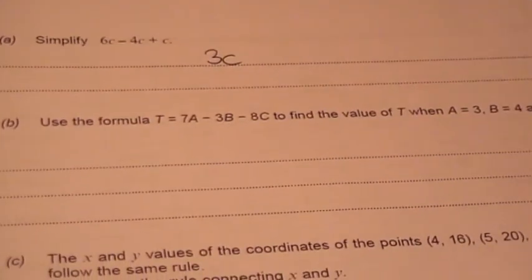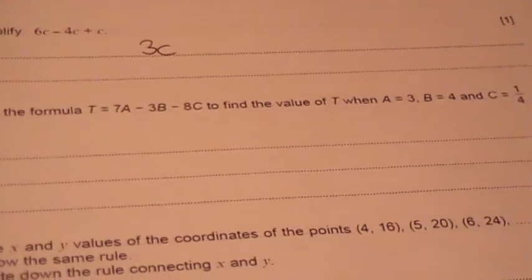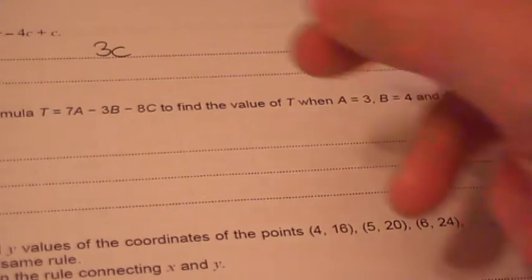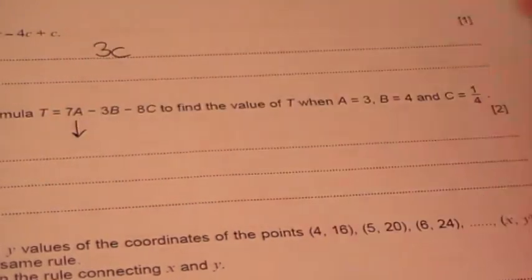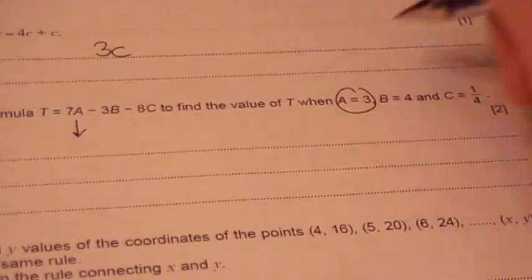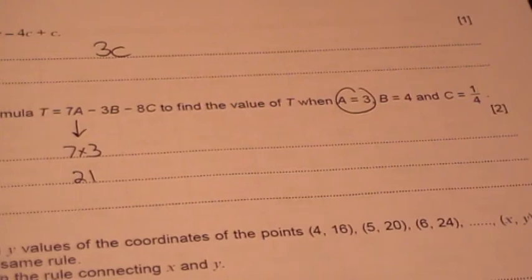Use the formula t equals 7a minus 3b minus bc to find the value of t when a equals 3, b equals 4, and c equals a quarter. So what I'm going to do, I know that 7a means 7 times a. If a is 3, I'm going to deal with that first, so this is 7 times 3, which is 21.